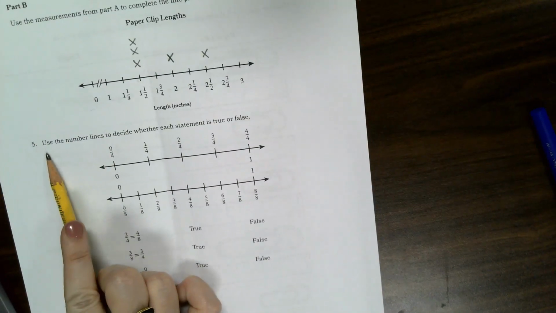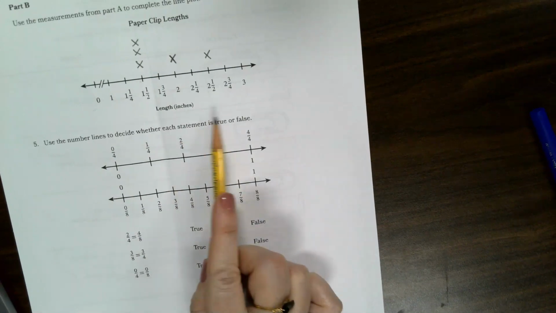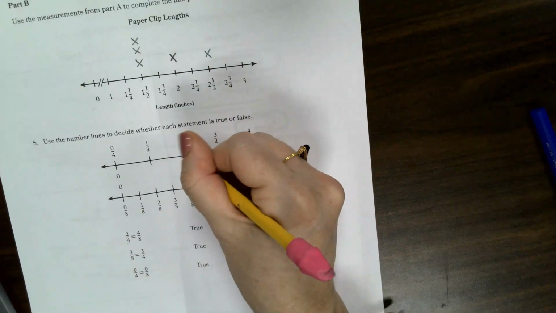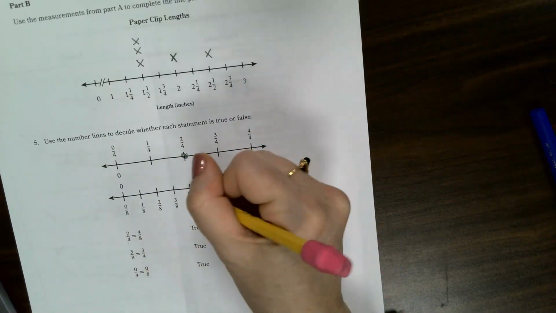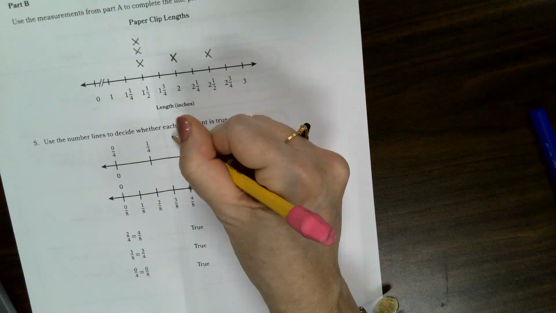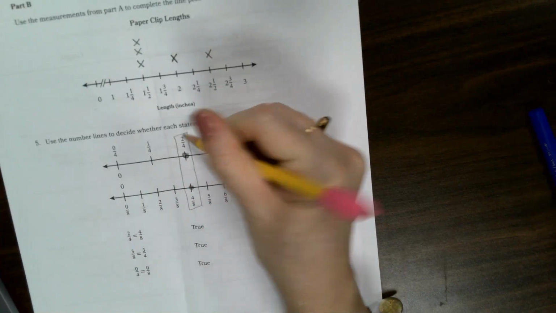Number 5, use the number lines to decide whether each statement is true or false. Okay? 2/4, so I'm going to find where 2/4 is. Is it the same as 4/8? If those are directly on top of each other, they are equivalent or equal to each other. They are equal fractions. This is true.